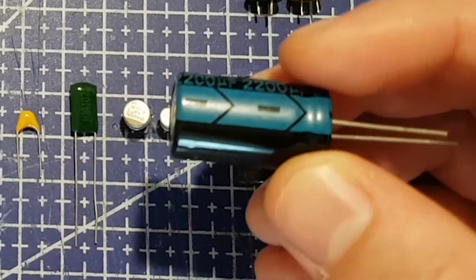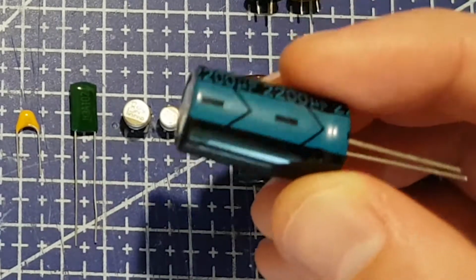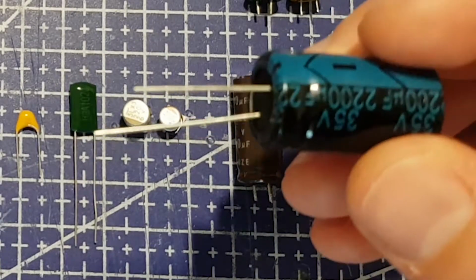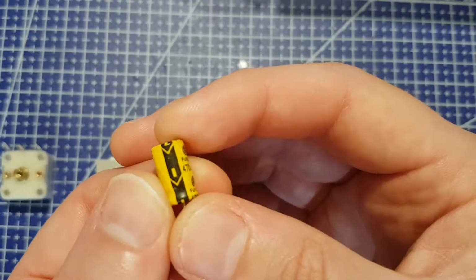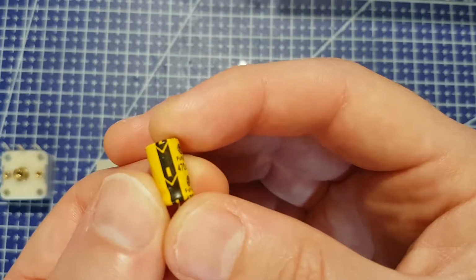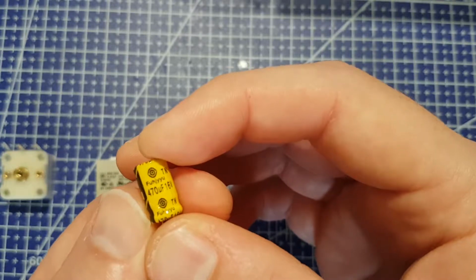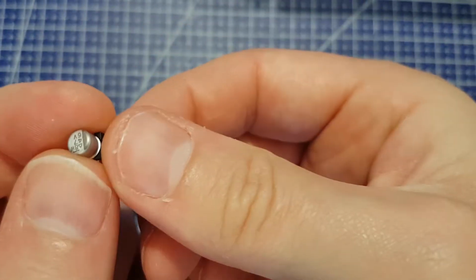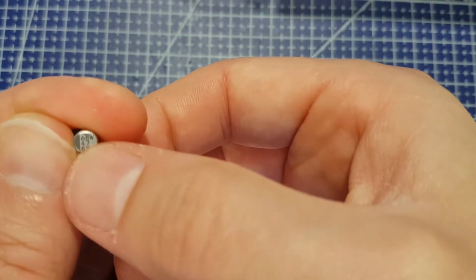You see the stripe down the side of them indicating the negative side. They have different length of legs, the negative being the shorter. Sometimes you can have different colour stripes. Most of the time this is actually due to the colour of the capacitor. With the surface mount capacitors, the stripe is just denoted by this darkened semicircle.